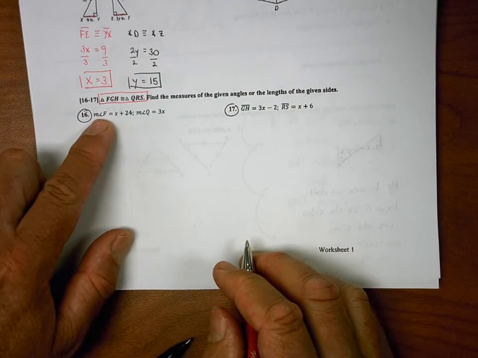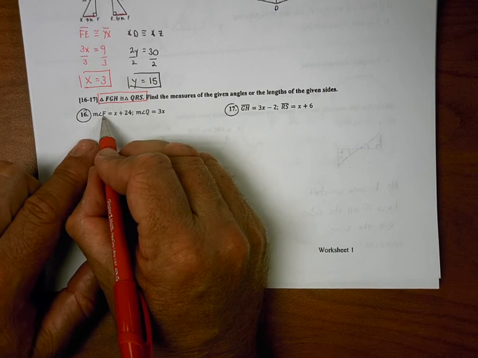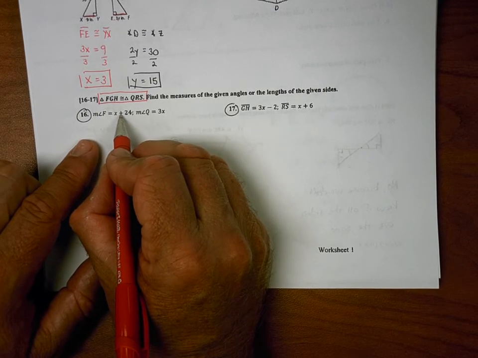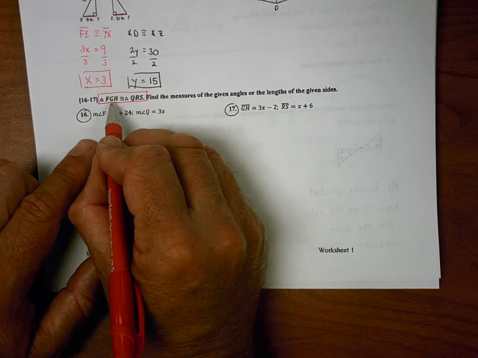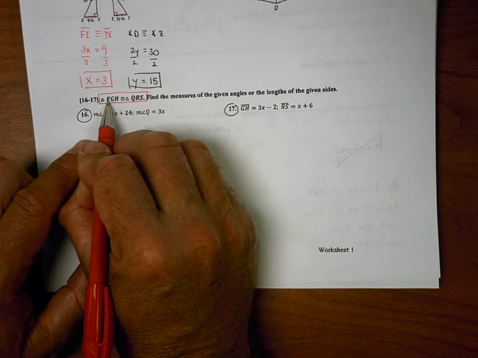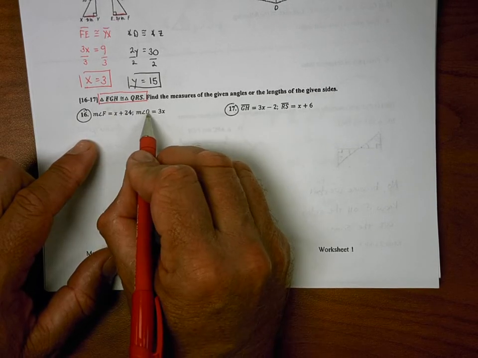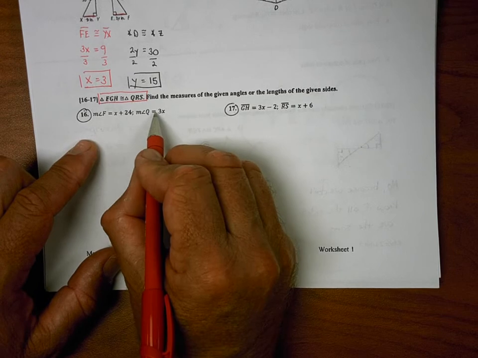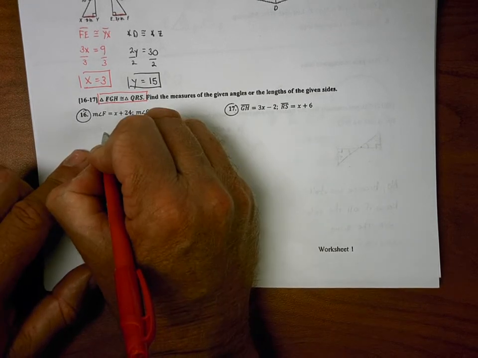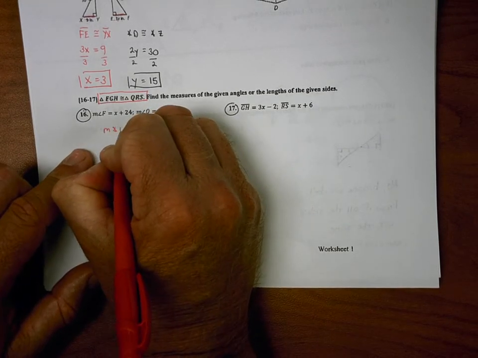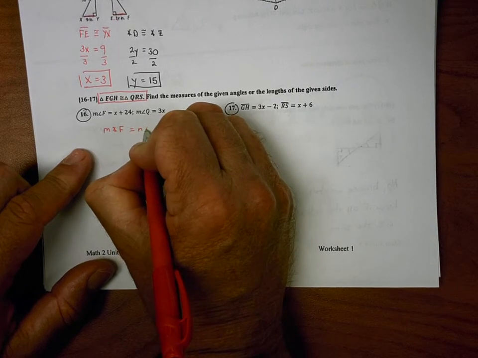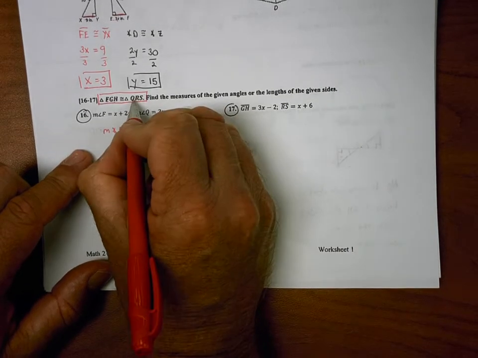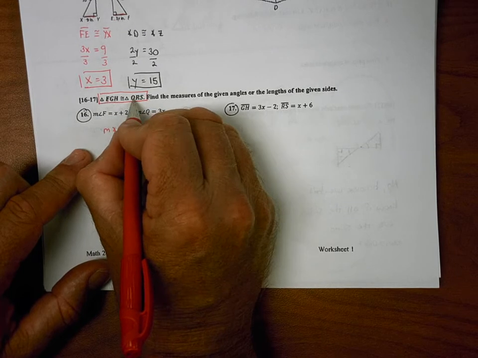You can see in number 16 it says the measure of angle F is equal to the expression x plus 24. There's F right there, it's the first letter. And the measure of angle Q, which is also the first letter, is equal to 3x. So what does that mean? That means that the measure of angle F has to be the same as the measure of angle Q, and I know that because of my congruency statement here.